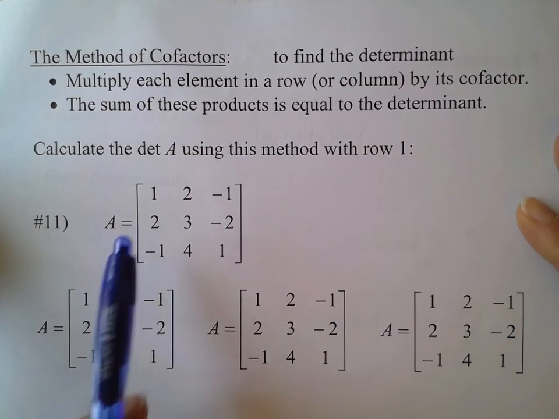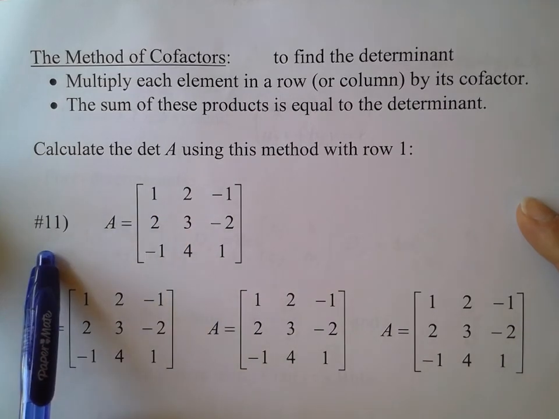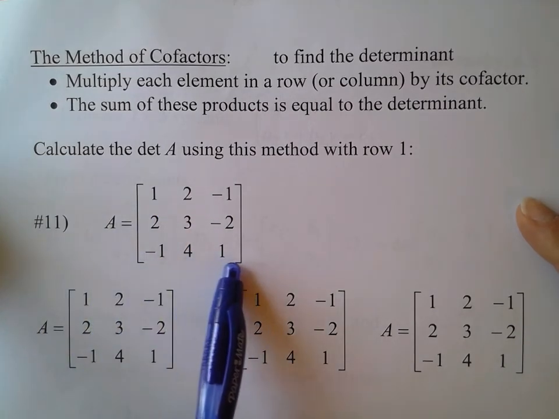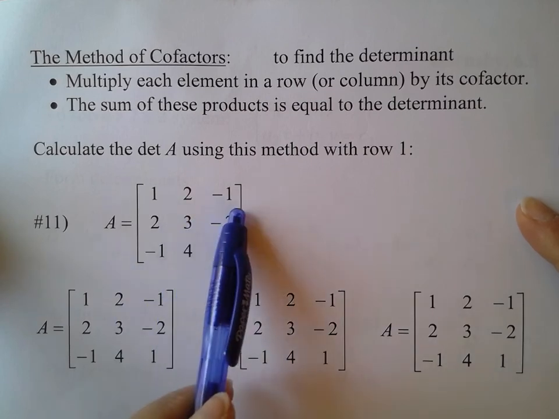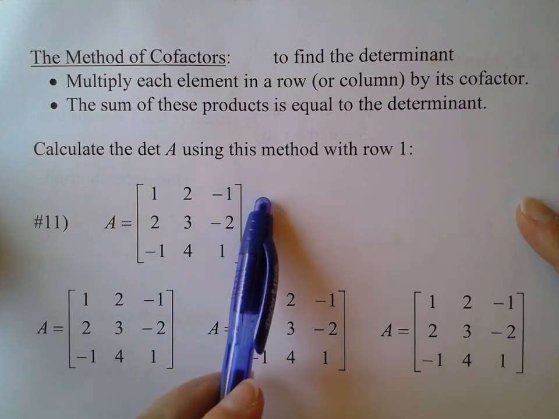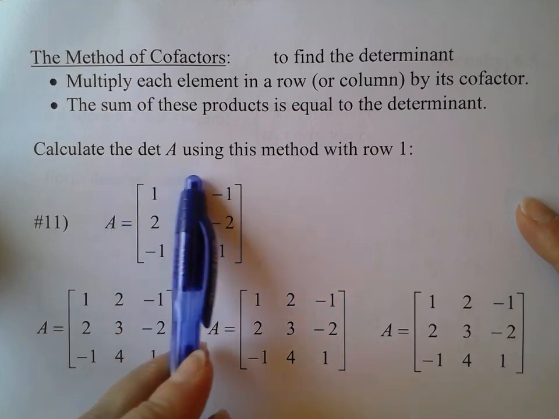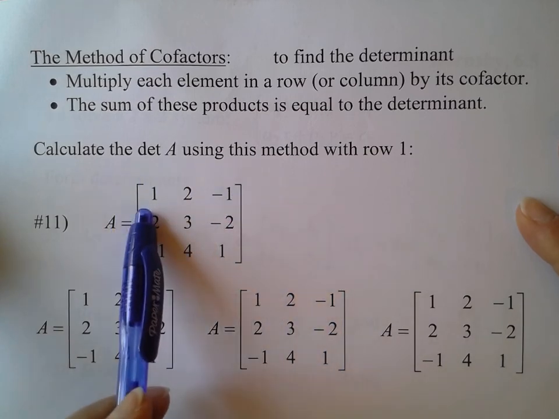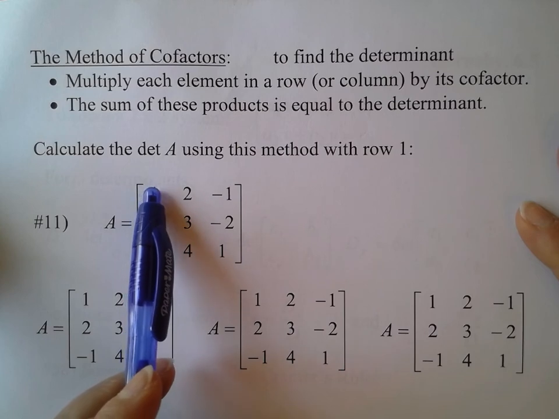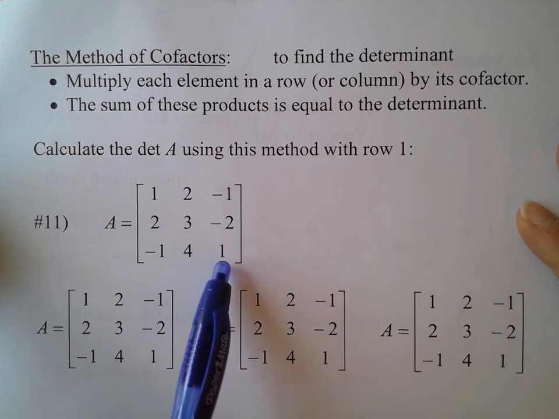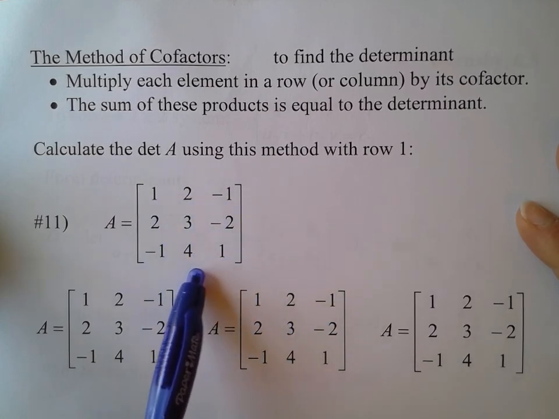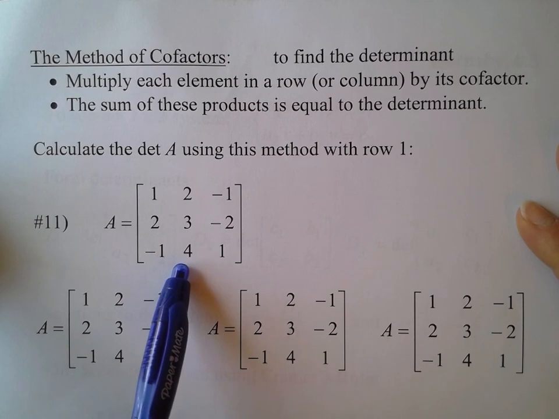Okay, so I'm going to be using, this is number 11 from your book. Here's matrix A. I want to find the determinant of it. I'm going to be using the first row as sort of my reference. So I'm going to be taking the element of each row, like 1, and then I'm going to be eliminating that row and column, and then taking the matrix that's left and the determinant of that.